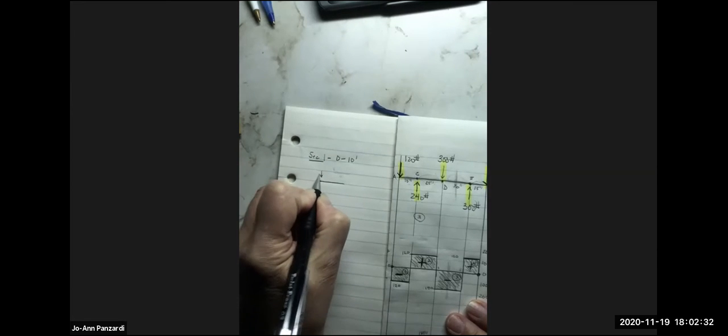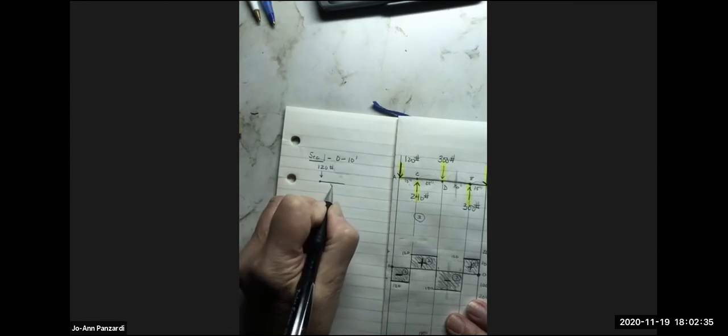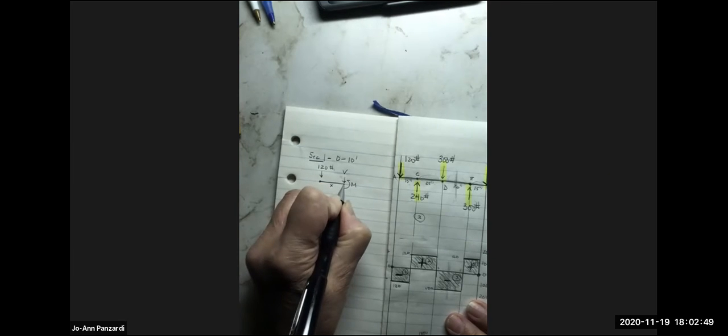So section 1 is going to be from 0 to 10 feet. And at this point, I have 120 pounds. And this distance is x. Watch what I do for a minute. I'm going to put the shear going down, and I'll talk about my sign convention in the end. So just believe me right now, this is the sign convention. What I'm doing is cutting this beam anywhere here because I want to find out what the shear is that it's experiencing anywhere here. So I'm calling it x.